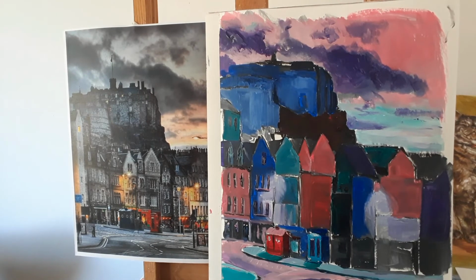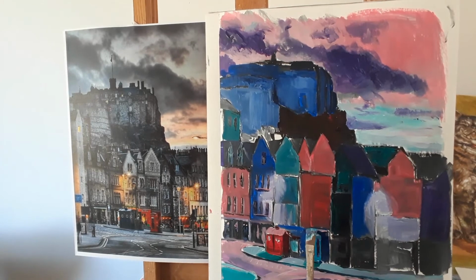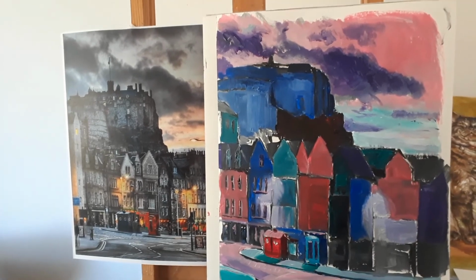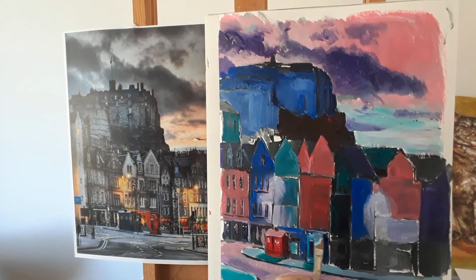Like that. And interestingly enough, this comes forward much more than this, whereas I think in the photograph the red comes forward more than the blue. It's because the red's brighter. Do a pale pink line behind there because that's a shop front. Like that.